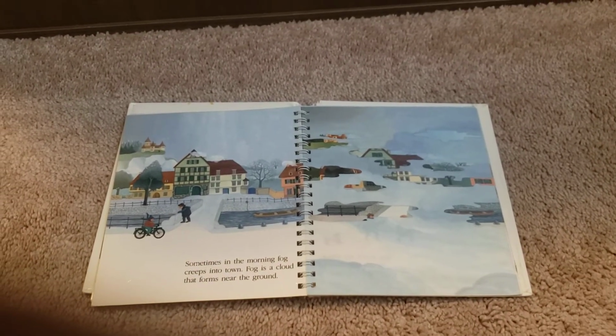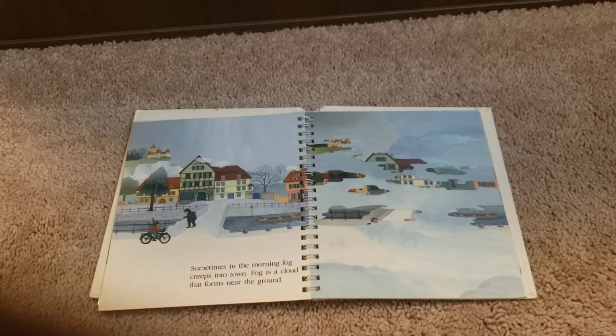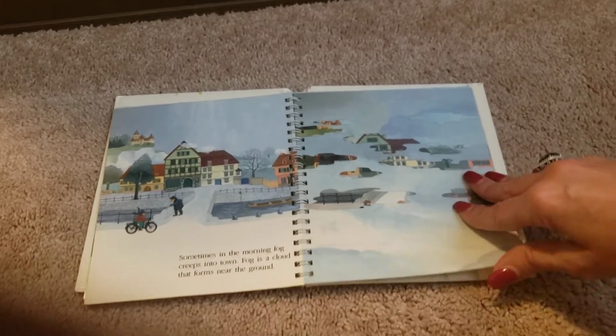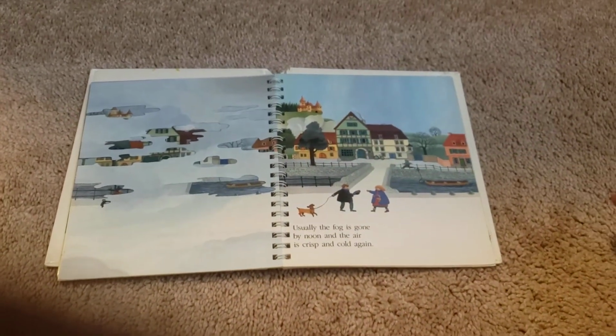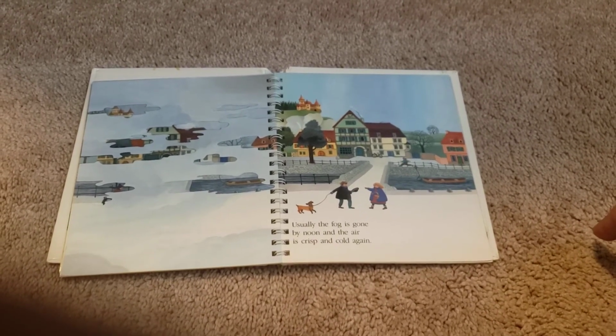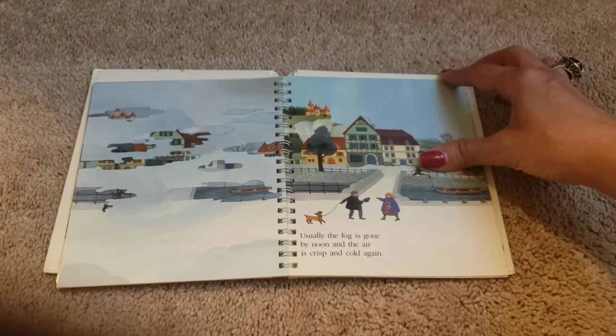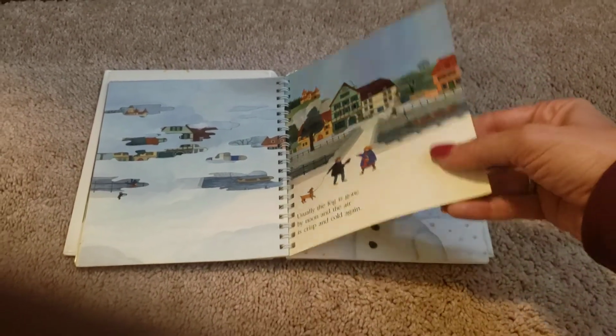Sometimes in the morning, fog creeps into town. Fog is a cloud that forms near the ground. Usually the fog is gone by noon, and the air is crisp and cold again. We've seen fog this school year. Coming to school in the morning, it says low clouds.